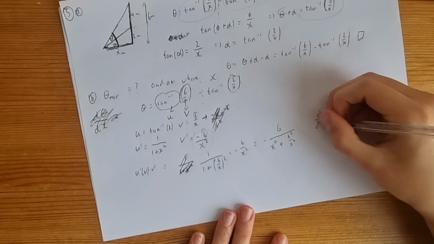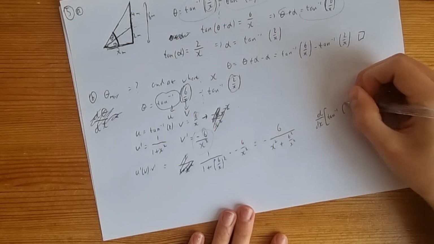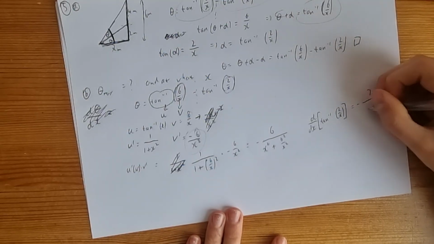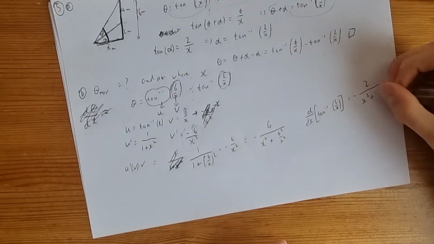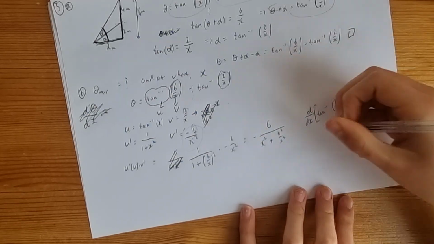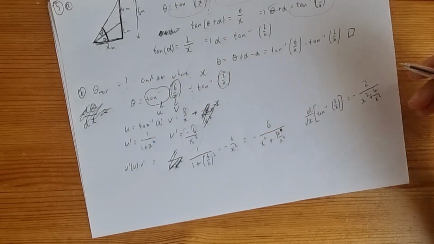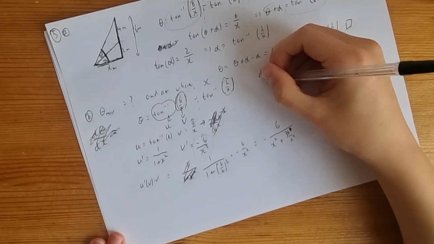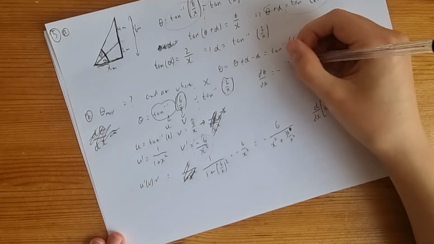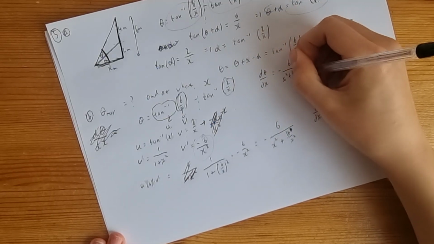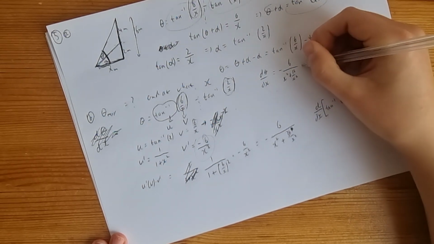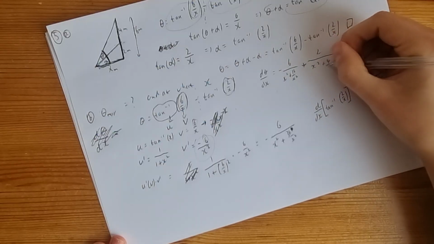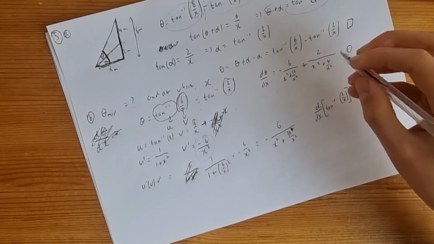So the derivative with respect to x of tan inverse of 2 over x is going to be identical, except the 6 at the top is going to be 2. So minus 2 divided by x squared plus 2 squared instead of 6 squared. So 4 divided by x squared. Now I'm going to replace this for 36. So that means, in conclusion, I guess, that d theta over dx is equal to minus 6 over x squared plus 36 over x squared, minus minus, so plus 2 over x squared plus 4 over x squared, which must be equal to 0 at the maximum.